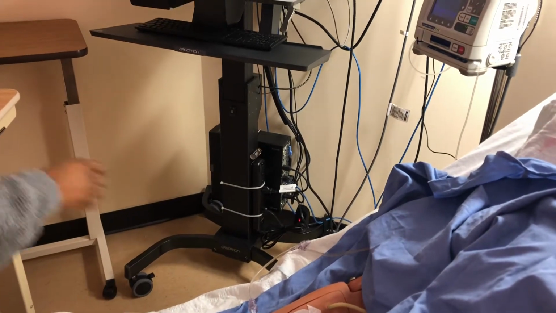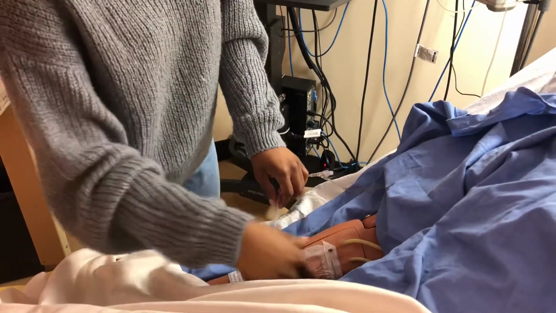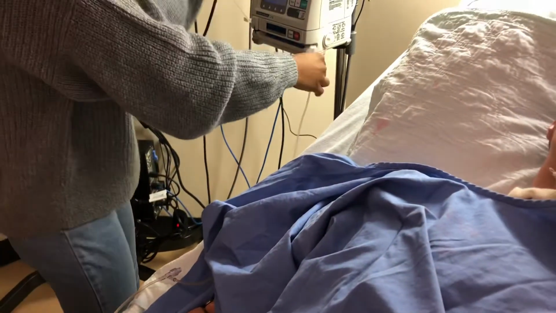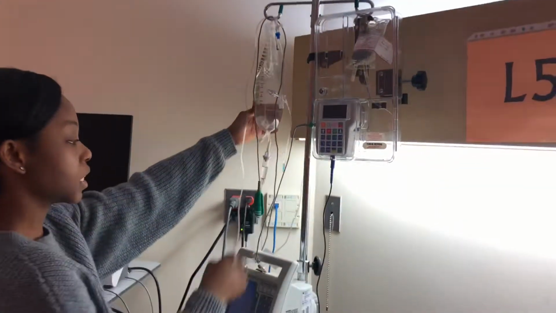So while I'm here, I'm just gonna make sure that the site looks good. And I see that there is normal saline already connected here, but it's not running. And normal saline is in the bag, which is patent as well.